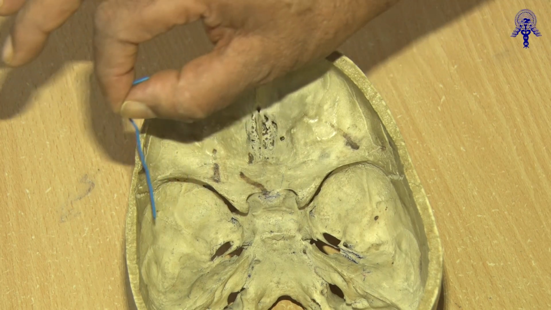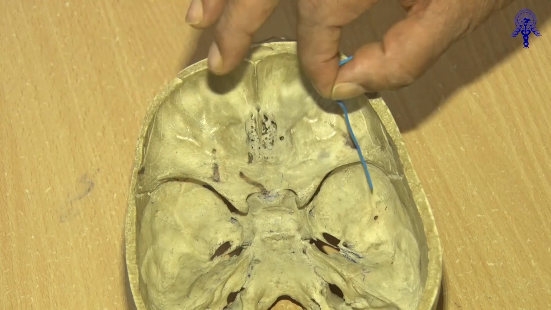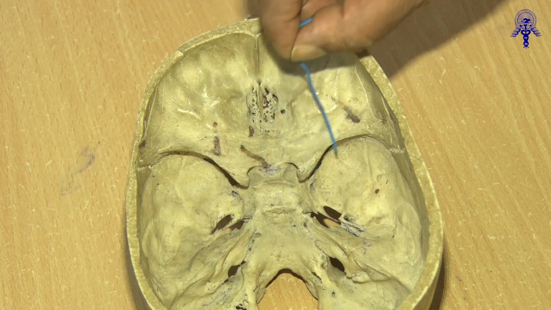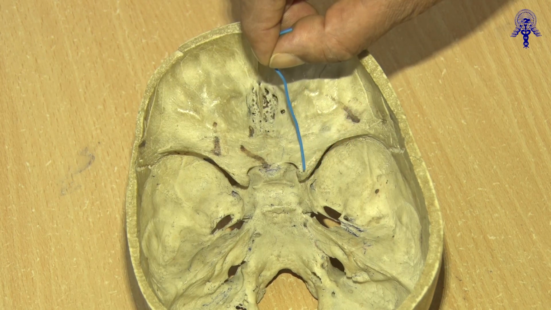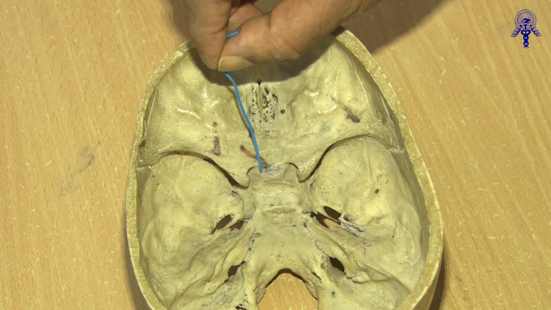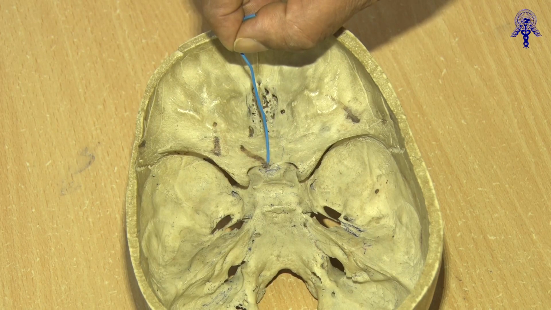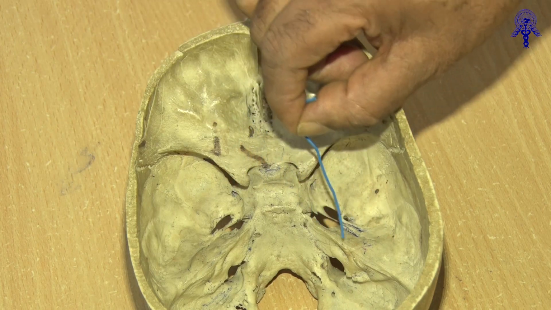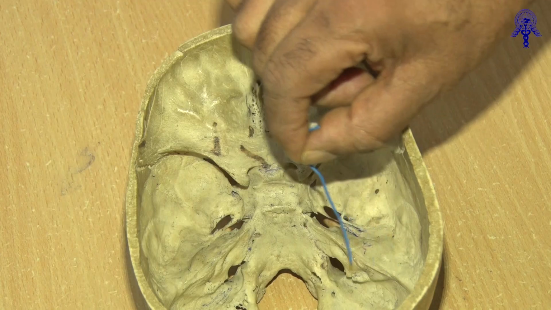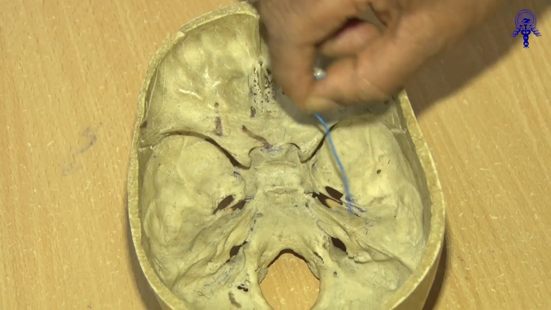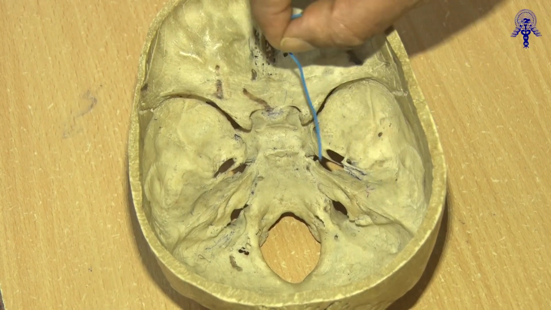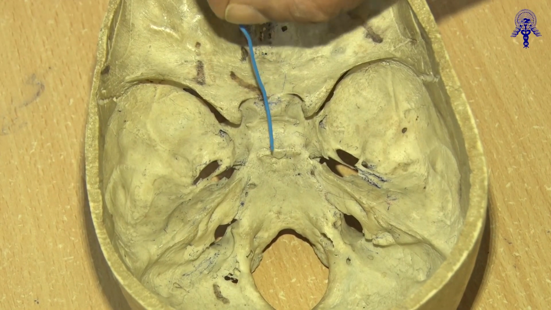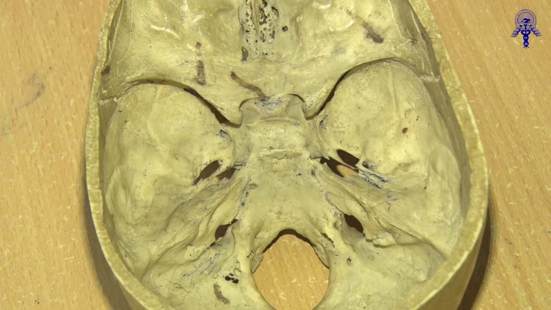Then comes the middle cranial fossa. The floor of the middle cranial fossa is anteriorly bounded by the posterior boundary of the lesser wing of the sphenoid, the anterior clinoid process, then the anterior end of the sulcus chiasmaticus. The posterior boundary of the middle cranial fossa is the superior border of the petrous temporal bone, and this is the dorsum sellae in the middle part.